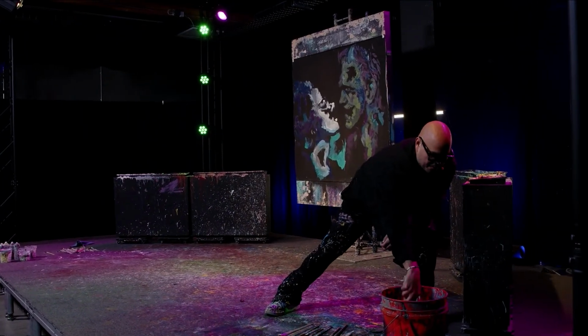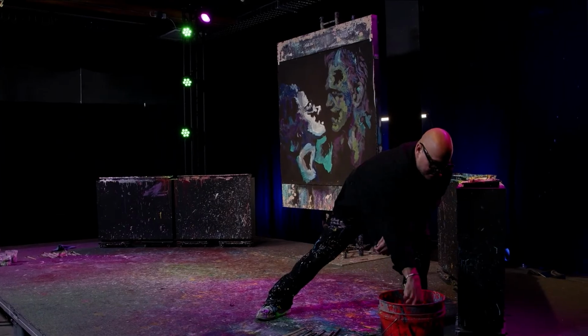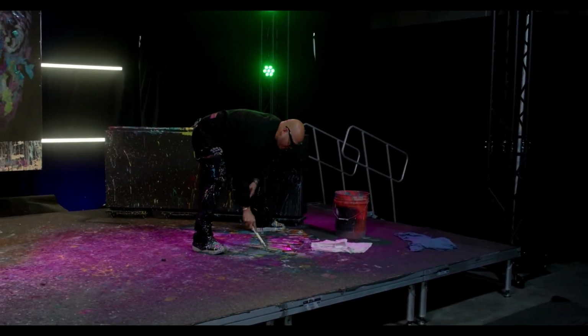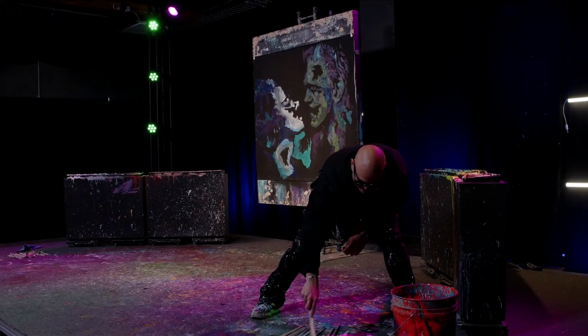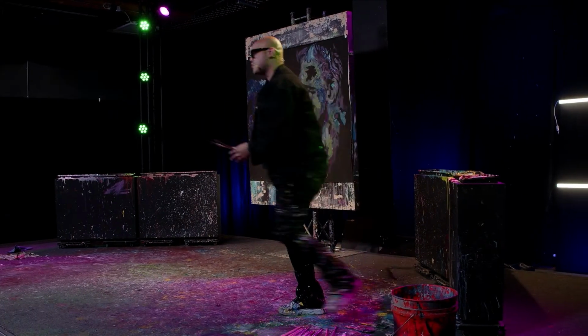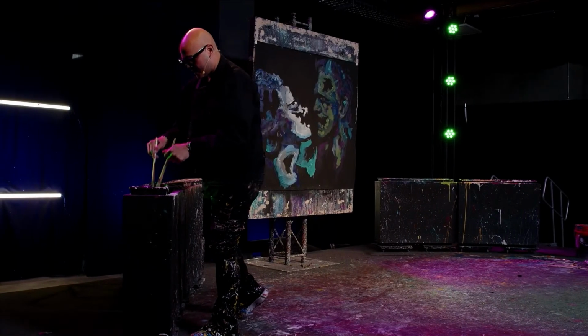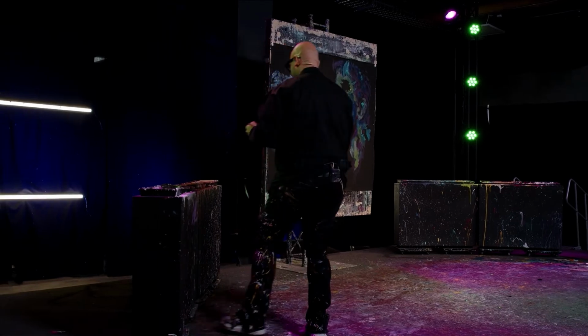I'm going to use these brushes again. So let's clean these. Wash those off. And let's go to a lighter color over here. We're gonna work on the face on the left. Let's just go straight white.